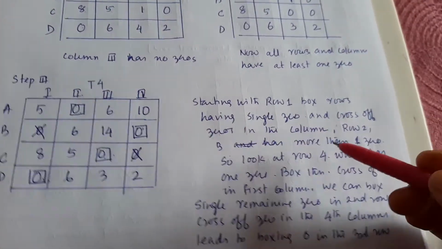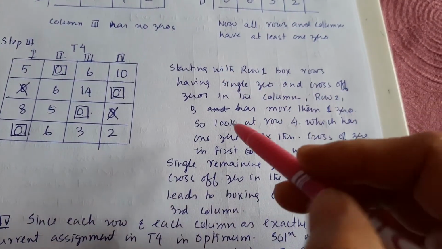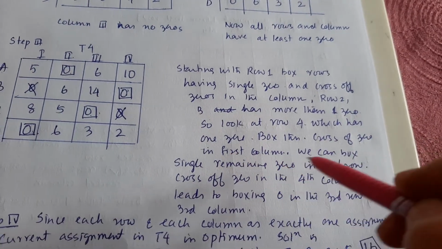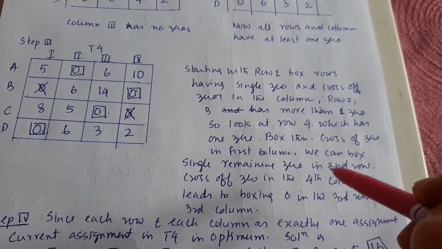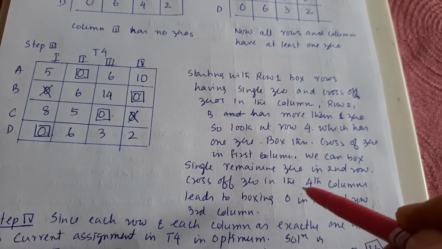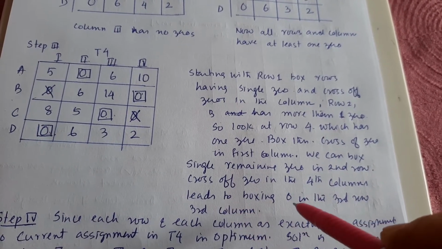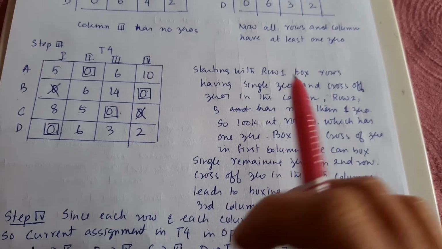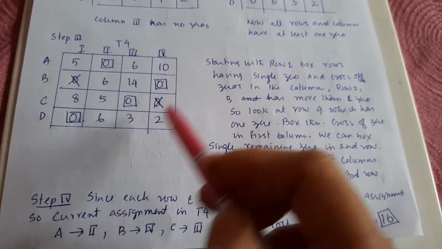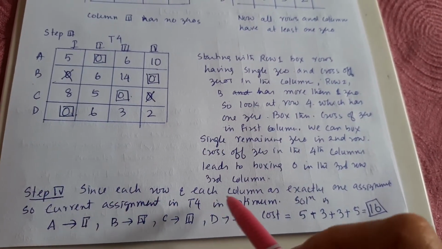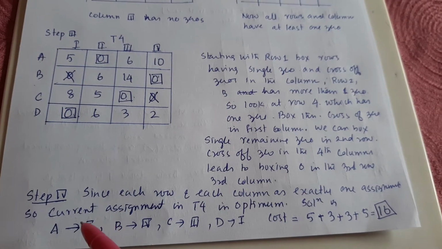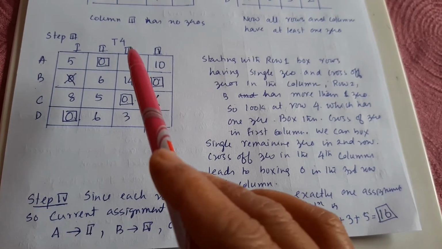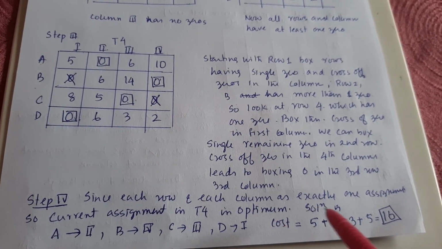So, all are assigned. Starting from the first column, we box the single remaining 0 in the second row, cross off the row in the fourth column, which leads to the boxing of 0 in the third row and third column. So, all these have been assigned. Since each row and each column has exactly one assignment, the current assignment given by table 4 is the optimum. So, what will be the solution here?